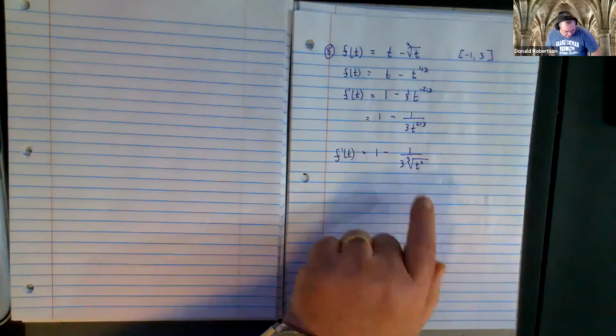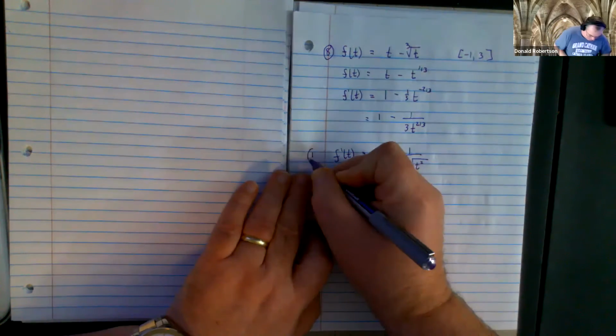That in turn is going to become the cube root of t squared. Are you comfortable with the derivative is now this guy? So far, so good. Right. So that would essentially be my step 1 done.